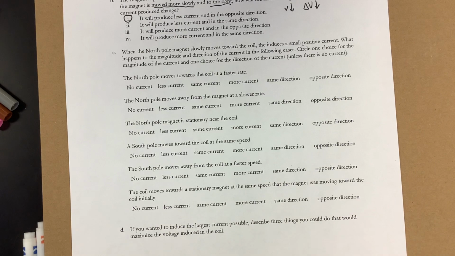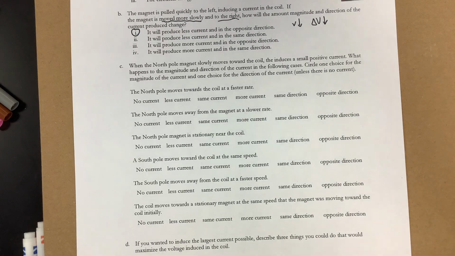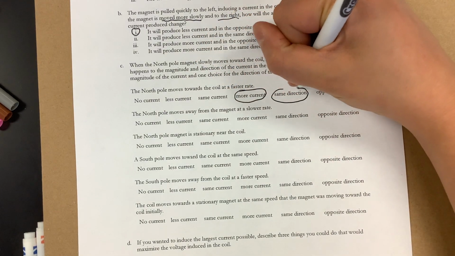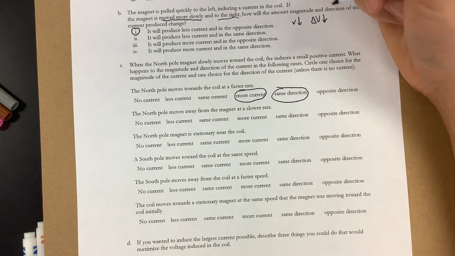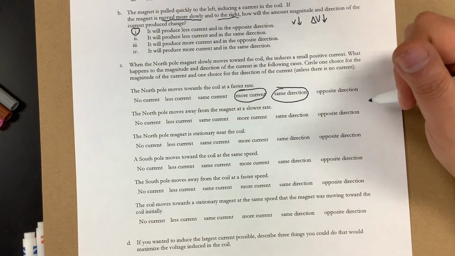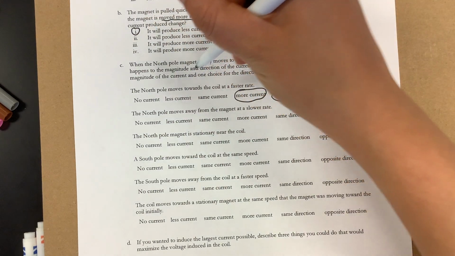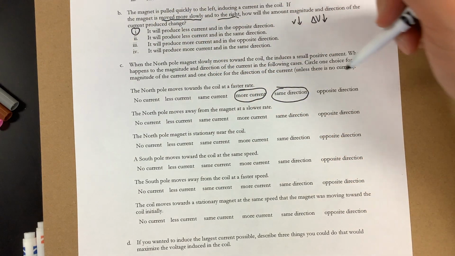With C, I know this looks like a handful, but we're just circling things here, right? When the North Pole slowly moves towards the coil, it induces a small positive current. If you move it faster, I would expect more current in the same direction. I want to circle 2 things per line here. I know it looks overwhelming. It says circle 1 choice for current, like its magnitude, and 1 choice for direction.